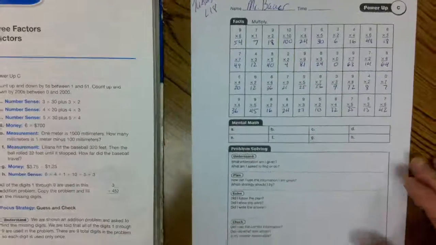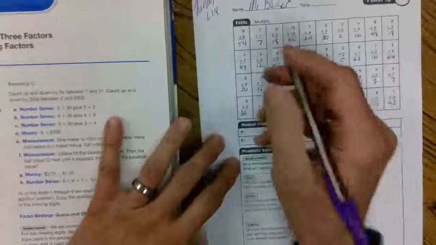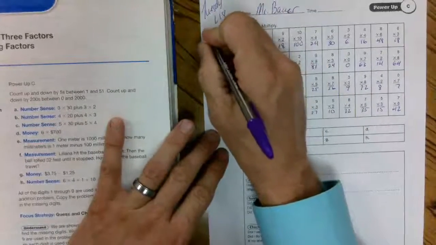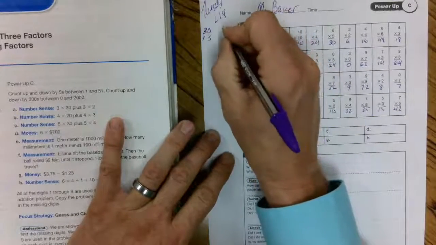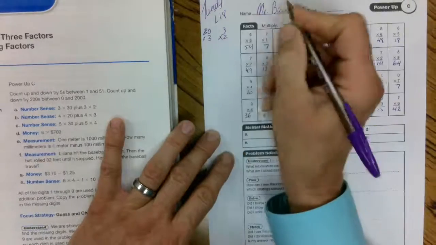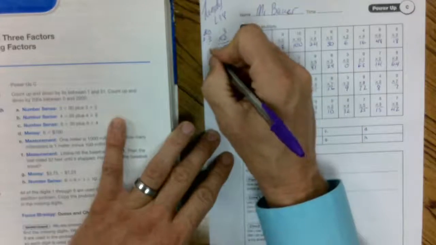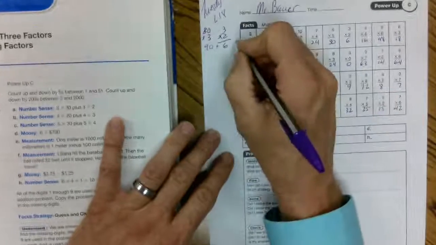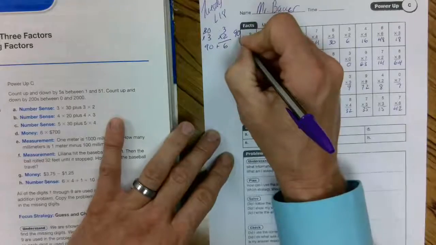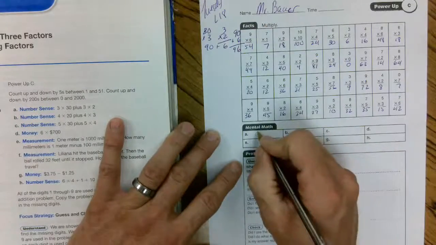All right, let's take our mental math section here. Remember, show all the work on the left-hand side and answers in the middle. We got 3 times 30 plus 3 times 2. 3 times 2 is 6, and 3 times 30: 3 times 0 is 0, and 3 times 3 is 9. Now you got to take 90 plus 6, and if you want to stack it up, you can make it look like this. 90 plus 6 is 96.